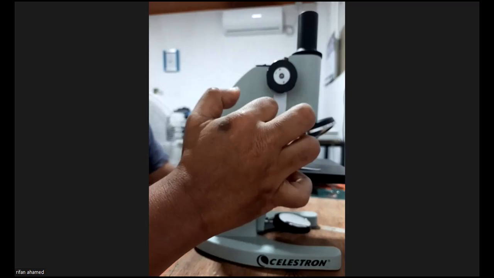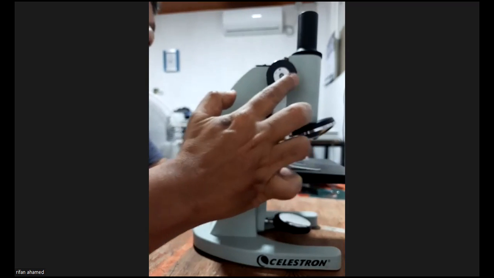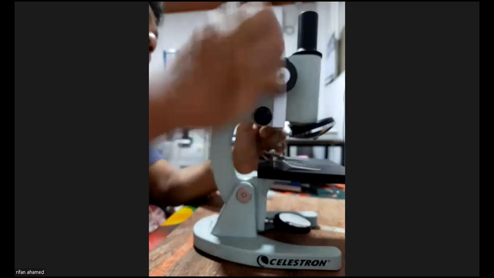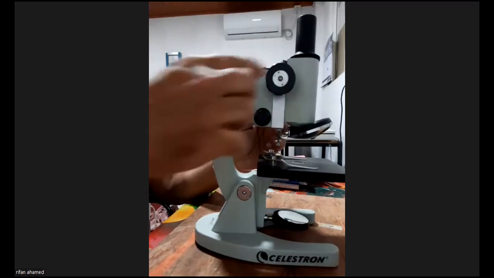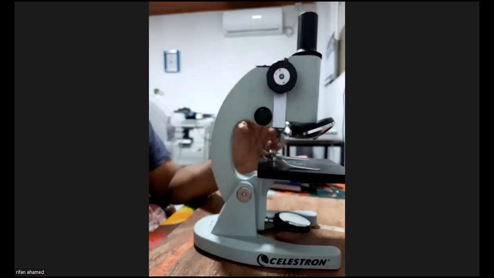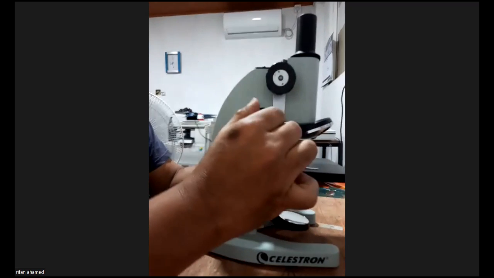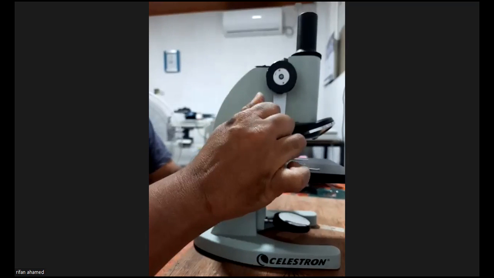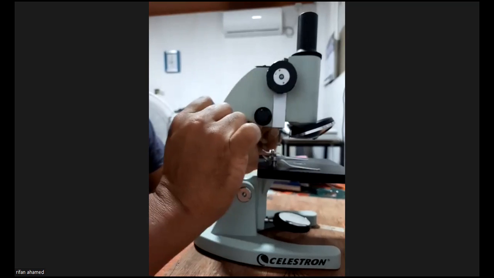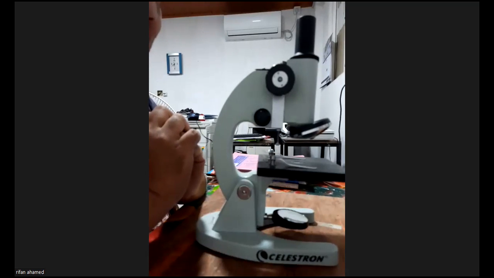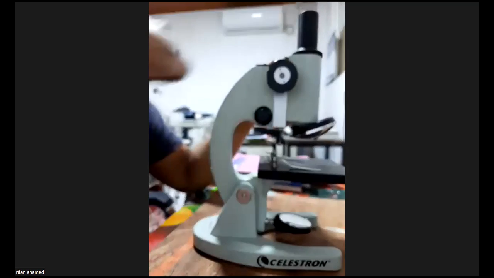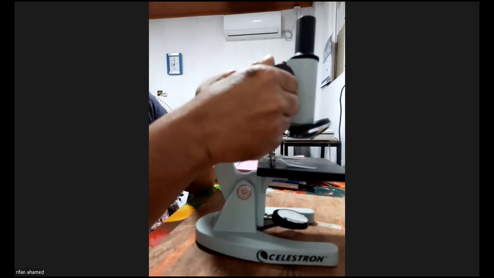Yes, sir. What is the name given for this bigger ring? Coarse adjustment knob. Correct. This smaller one, fine adjustment knob. Okay. You see, I can turn this.